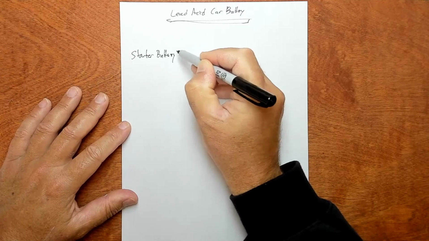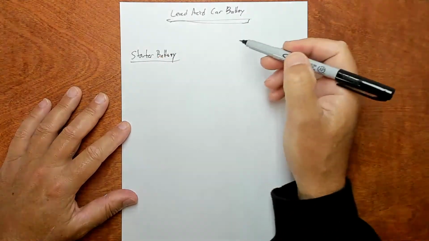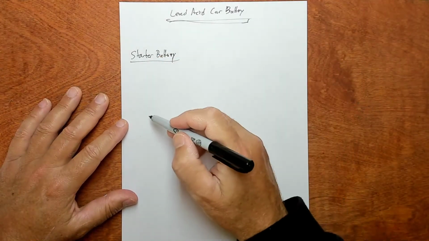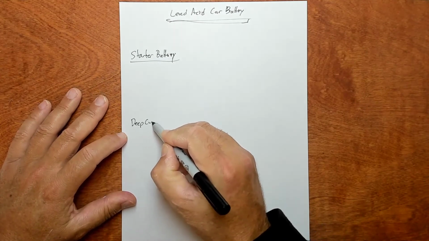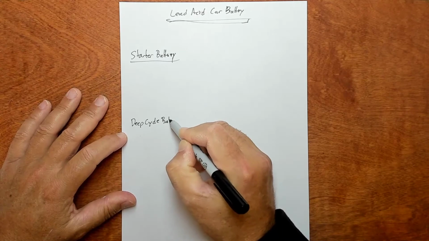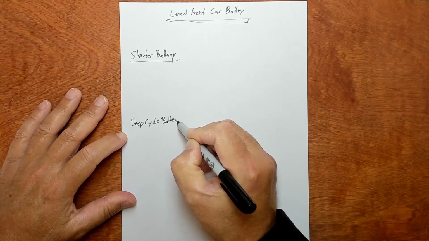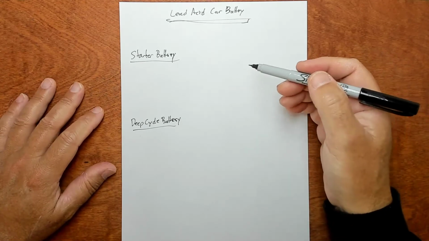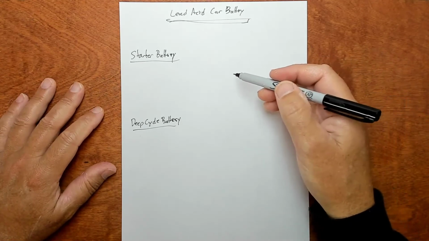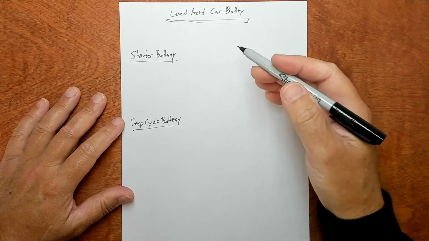This is the kind of battery in most cars that has to turn the starter motor. And let's consider a deep cycle battery, which you might have for a small solar setup, or in a boat to run the lights and things, or in an RV or something like that.